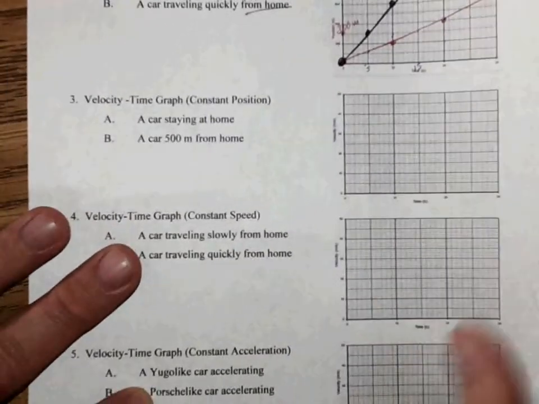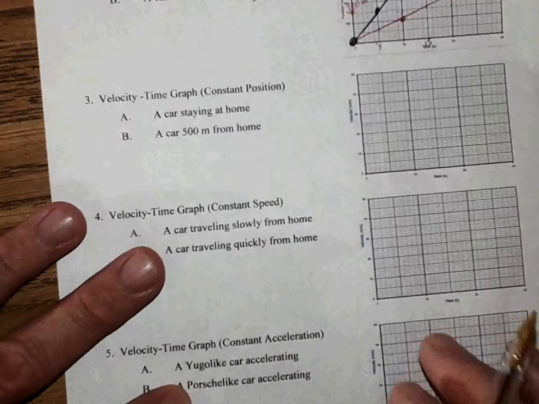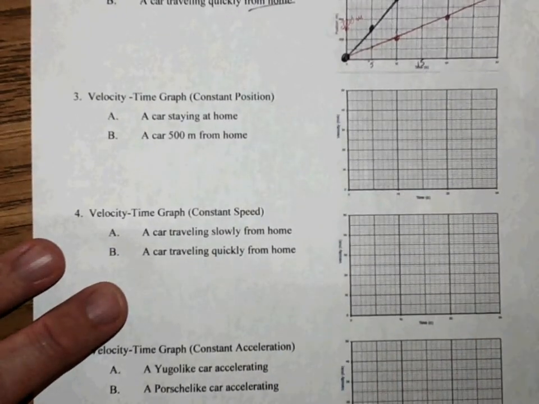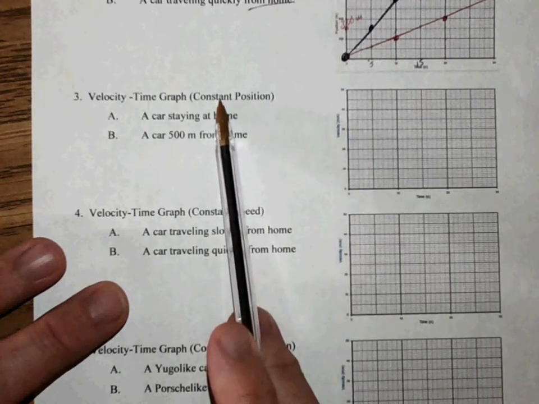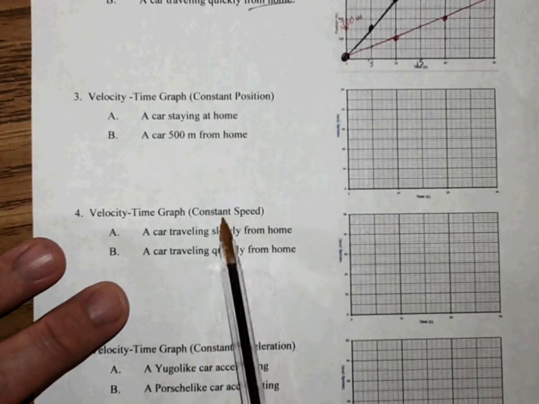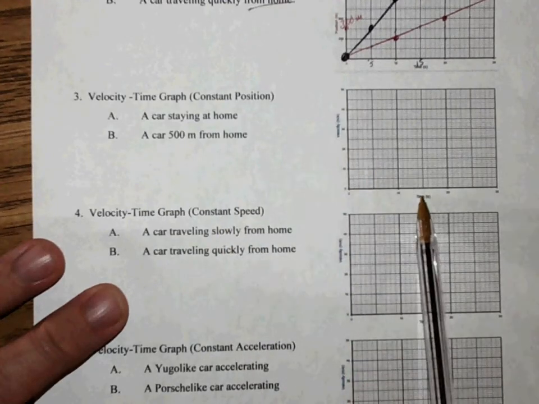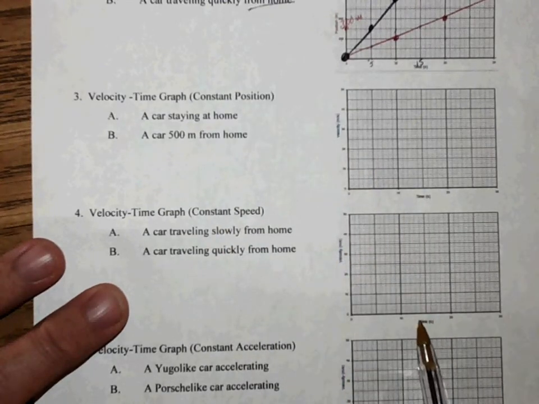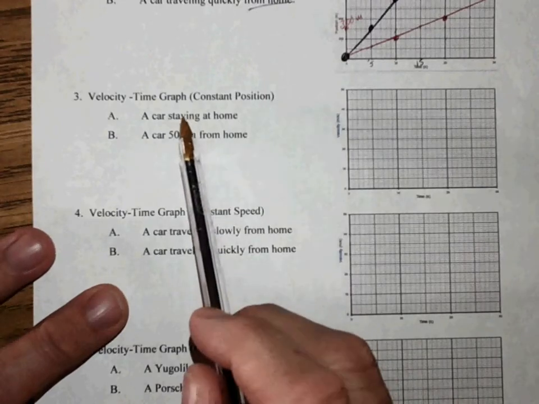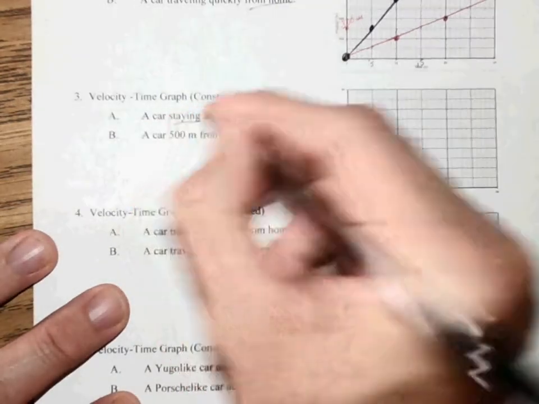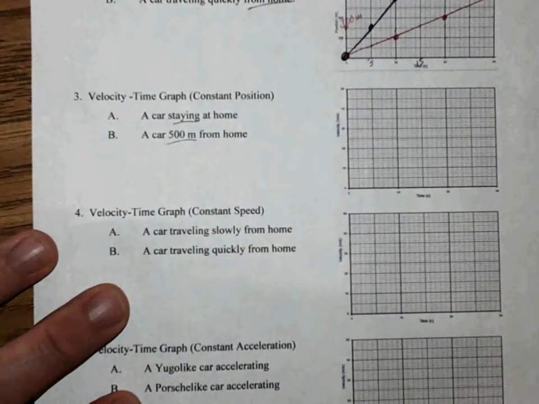All right, we're going to switch to a velocity time graph. We're going to go back to constant position, and we're going to go back to constant speed. But this time we're on a velocity time graph. So this one's kind of interesting. A car staying at home. Well, if he's staying at home, just staying 500 meters away, how fast is he going?